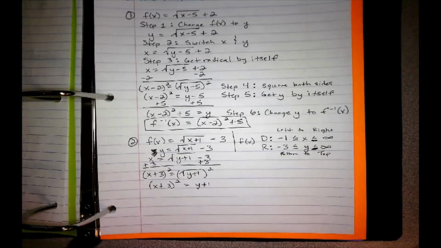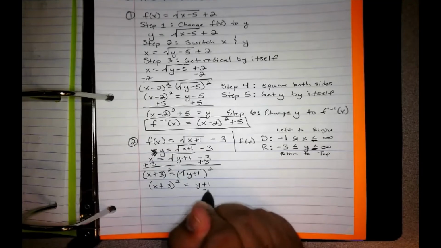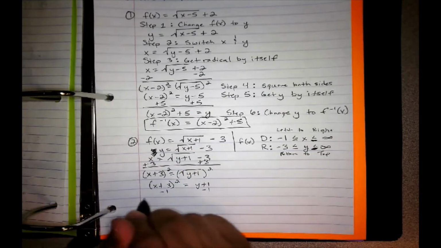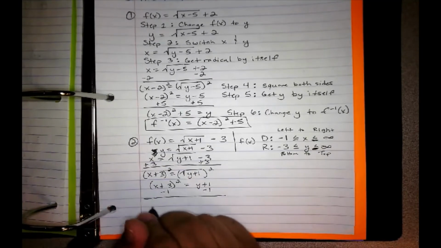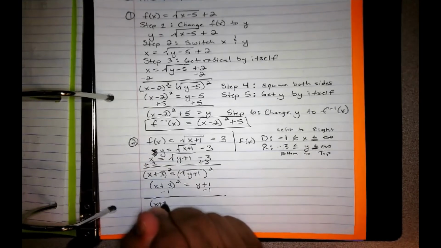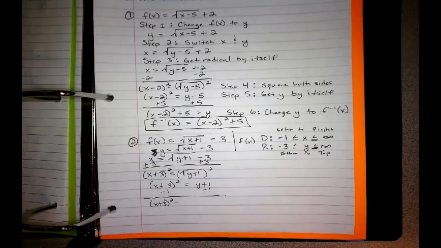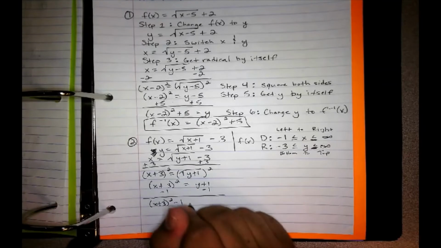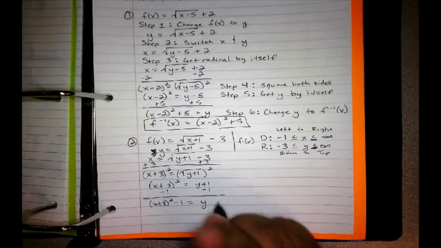Last step, get y by itself, so I have to subtract 1 from both sides. You're left with x plus 3 squared minus 1 equals y, because that cancels out.